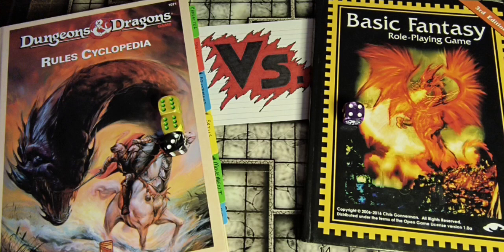And some of it is conjecture. Some of it is, no, this book has more than the other book. Now, like I said in the beginning, my intent isn't to bash one over the other, because I've run a lot of Basic Fantasy over the last few years, and Basic Fantasy is a fantastic game. It really is.